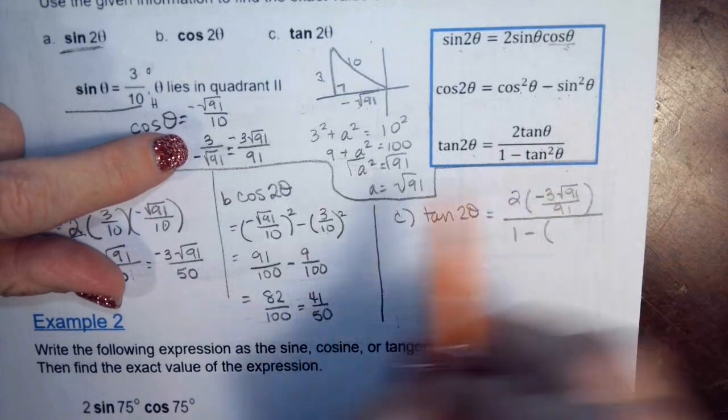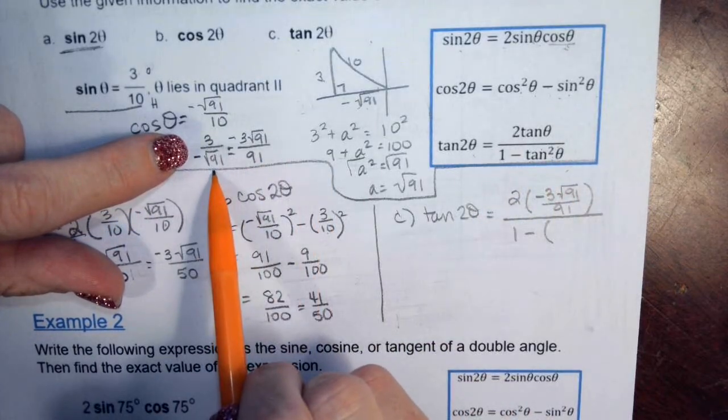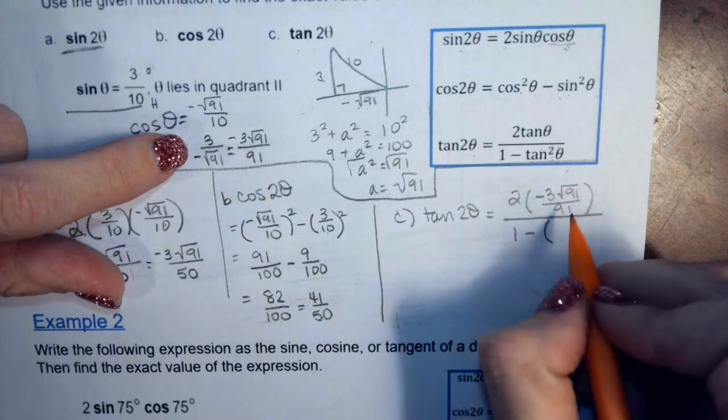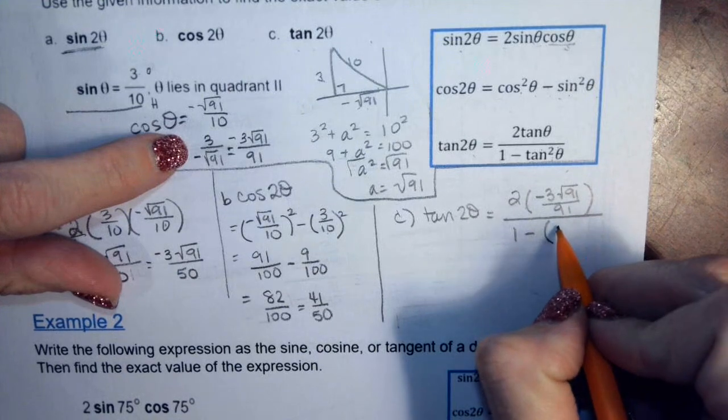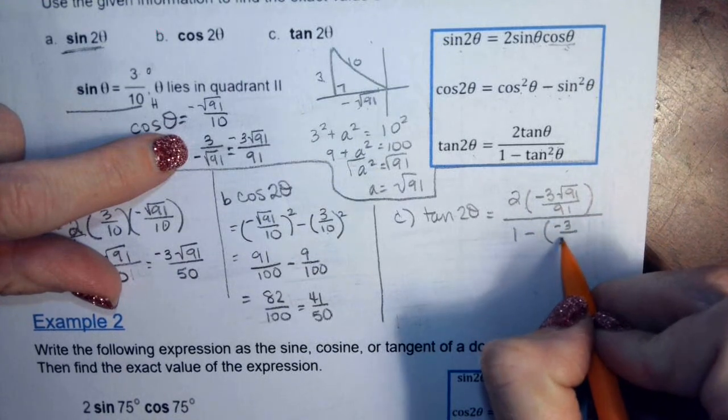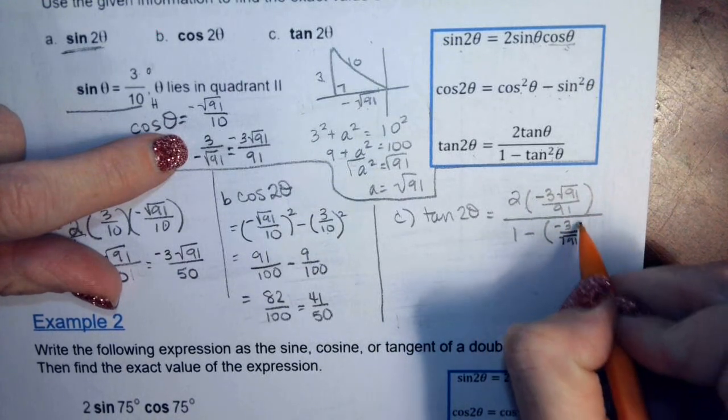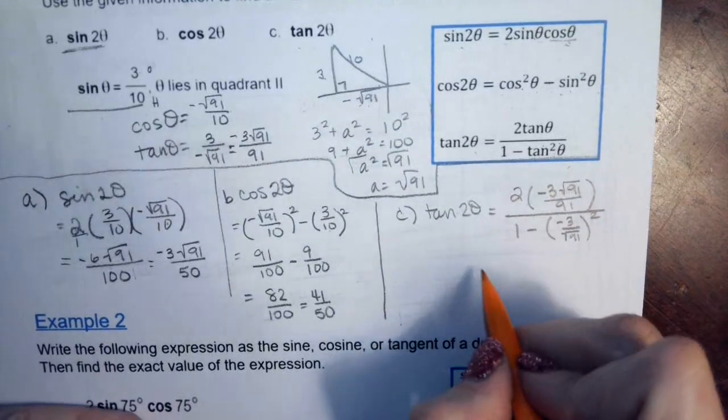I'm going to use this one since I'm squaring it, so that it gets rid of that radical and doesn't make the numbers huge. So then we've got negative 3 over square root of 91, squared.